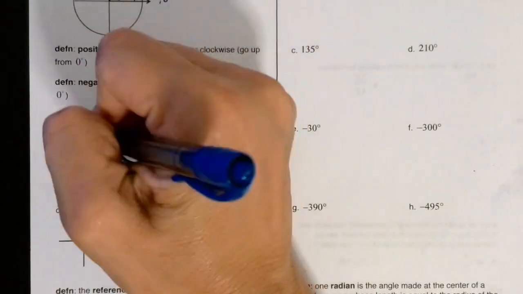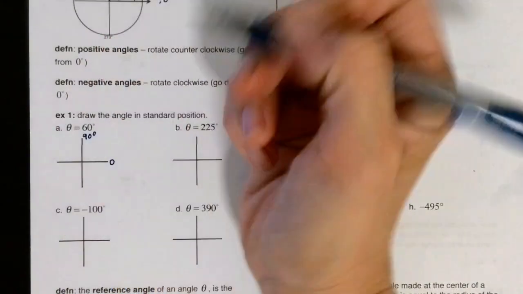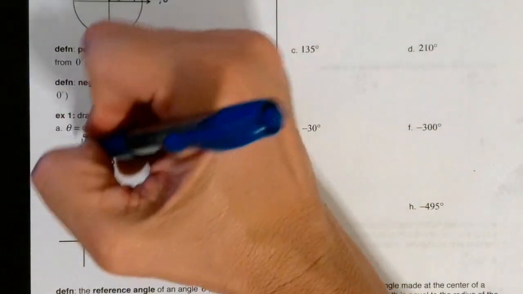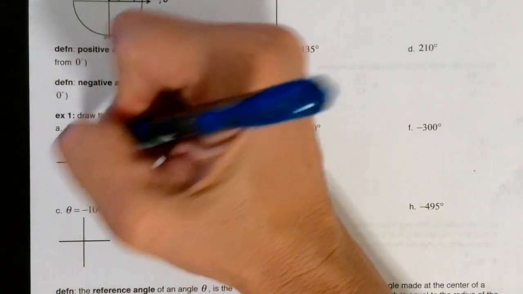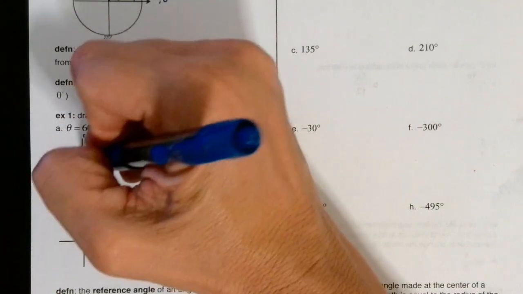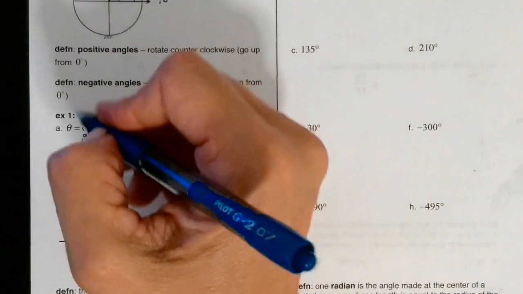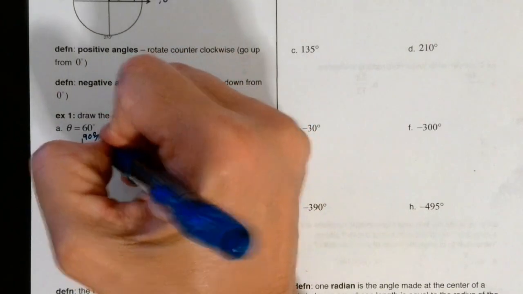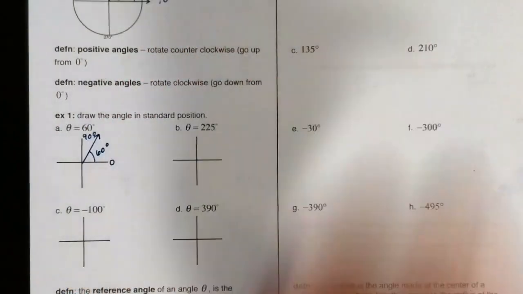Well, if this is 0 degrees and this is 90 degrees, then 60 degrees is about 2/3 of the way, right? So 30, 60, 90. So try and get it pretty close. It doesn't have to be perfect, but this right here would be a 60-degree angle.